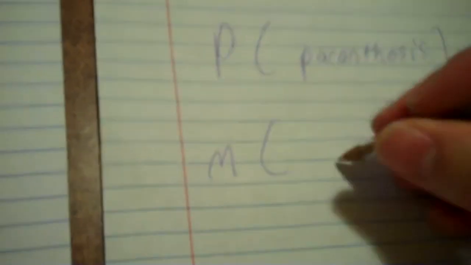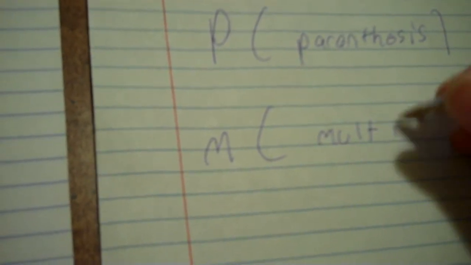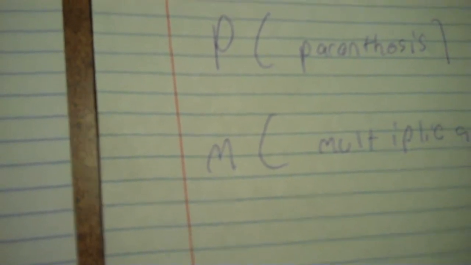M stands for multiplication. And A, that stands for addition. Now you're wondering, what about subtraction? Well, we have a way we're going to deal with subtraction. So I'm going to have that out to the side. And now here are the problems I'm going to do.